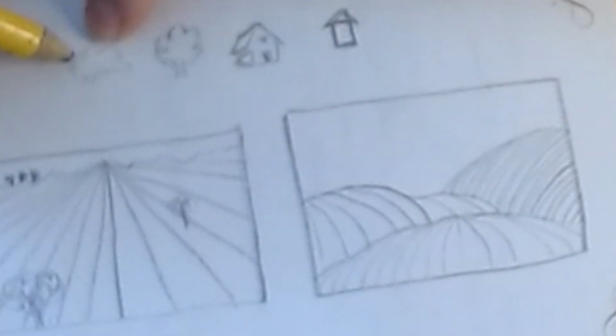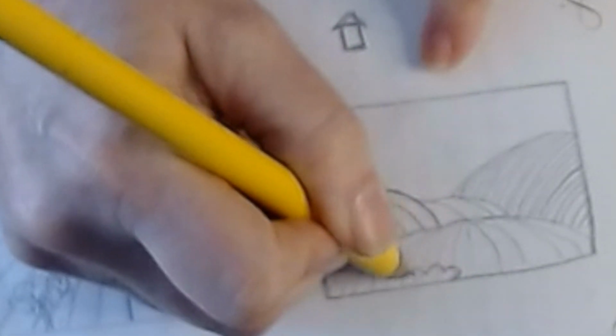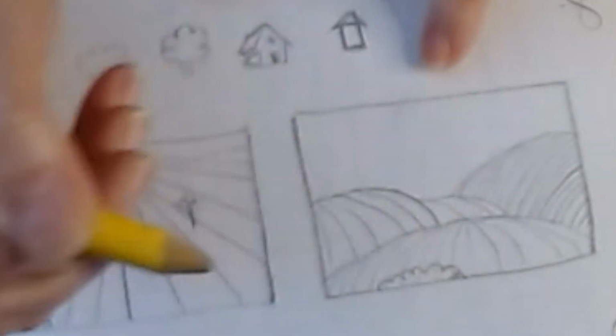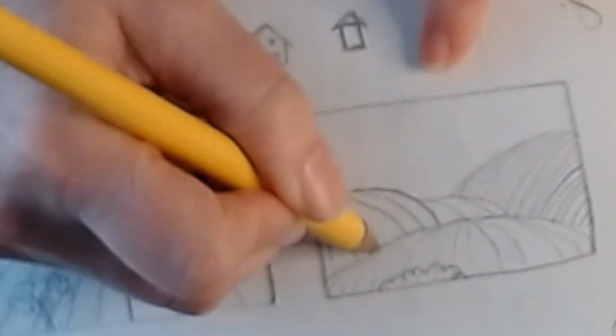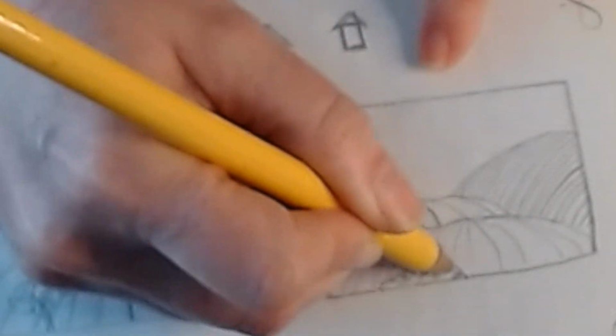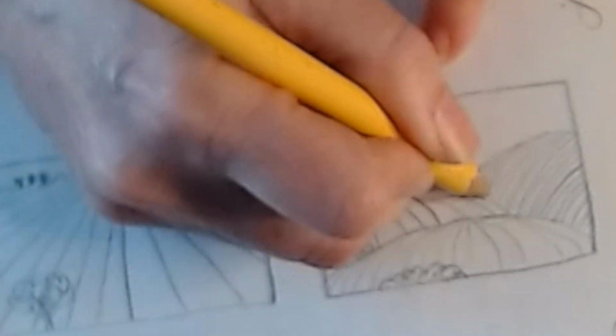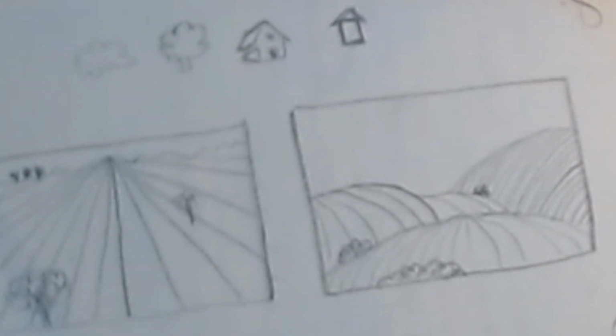Moving on to the second thumbnail, I'm going to do a bush. I'm going to have my bush, the closest one, going right off the bottom of the page. That is a choice you can make. Now I'm going to draw the second closest one. It's a little bit smaller, of course, and higher on the paper. And now the one that looks the furthest away, which is, of course, smaller and closer to the skyline.